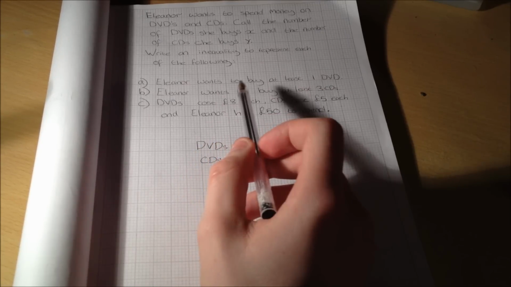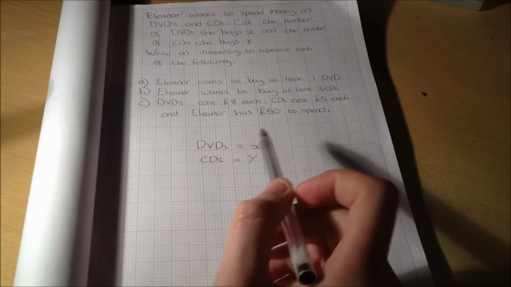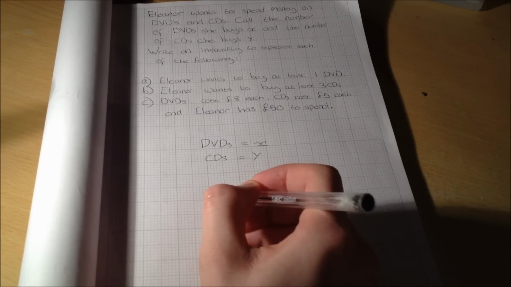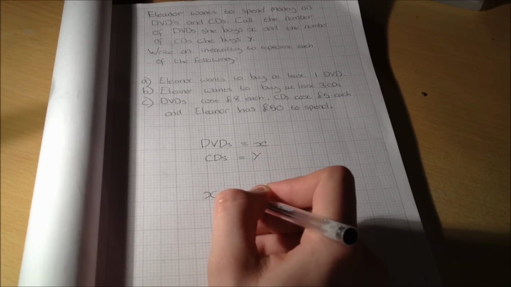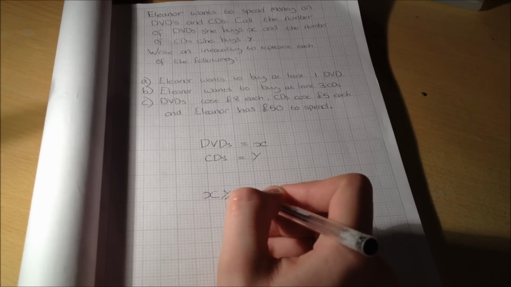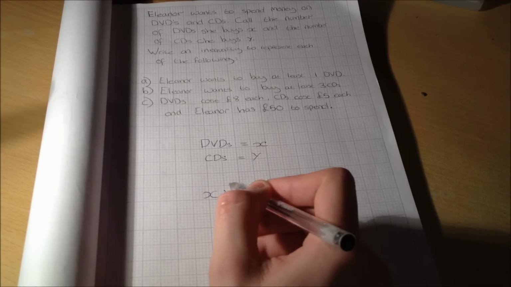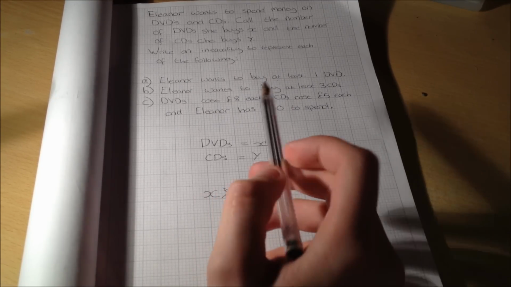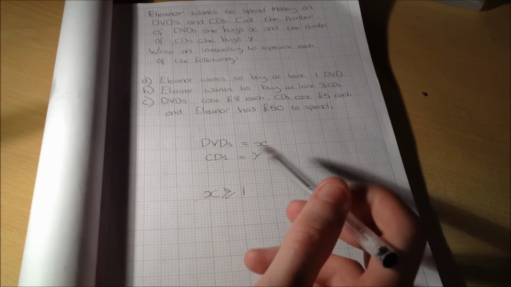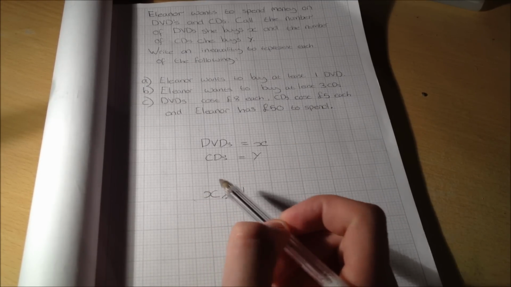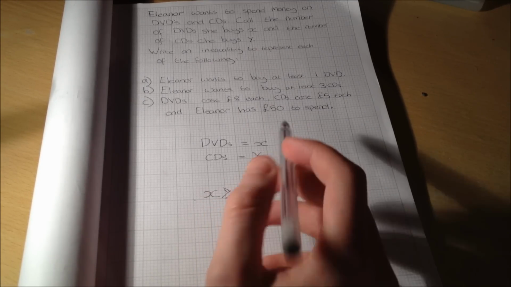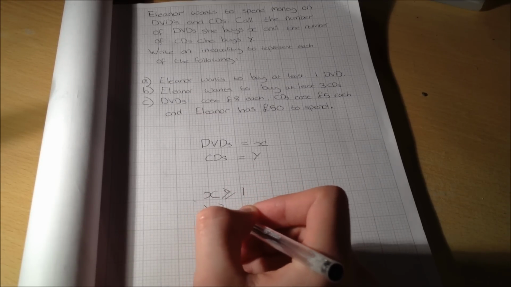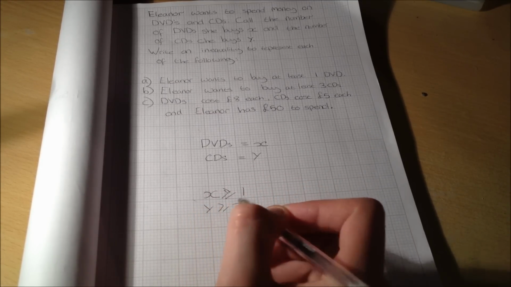Now, you may be worrying about making your own inequalities, but it is really simple. Right, A. Eleanor wants to buy at least one DVD. Now DVD equals X. So X must be greater than or the same as 1. Because she wants to buy at least one DVD, it's got to be the same as 1 or greater than. And she wants to buy at least 3 CDs. So Y must be greater than or equal to 3.